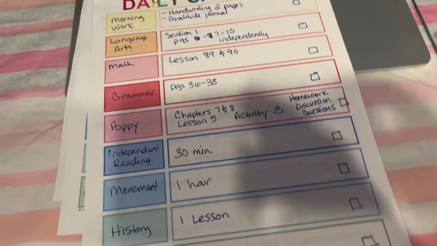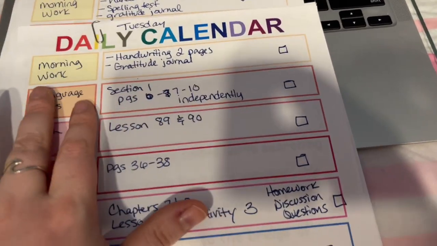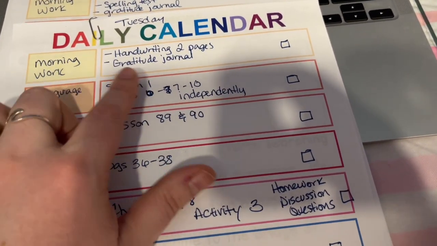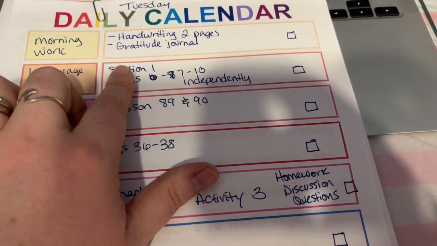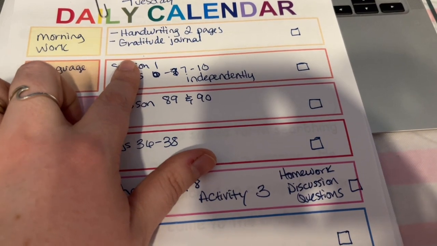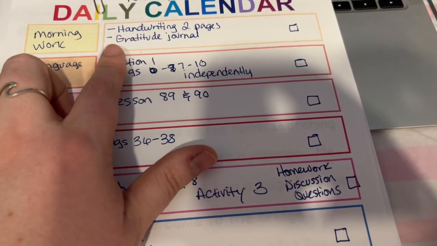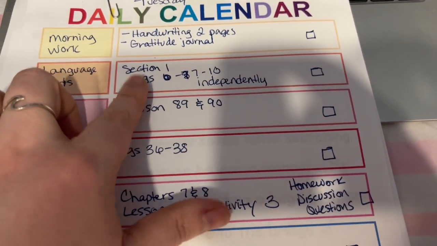For Tuesday, it is very similar, except we don't do any spelling because she doesn't need to write them every day. But she can glance over them if she needs to practice them. That's entirely up to her and what she thinks she needs to do.